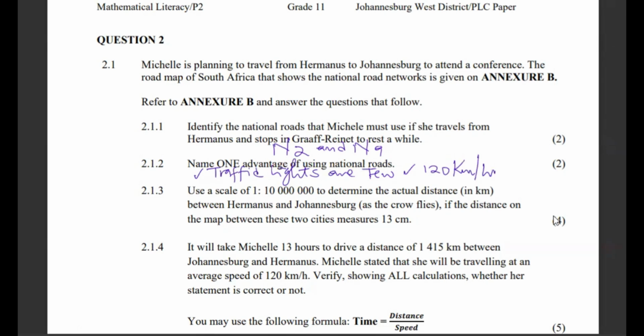All right, use a scale of 1 is to 10 million to determine the actual distance in kilometers between Hermes and as the crow flies, if the distance on the map between these two towns is measured as 13 centimeters. What you're going to do first, you write the scale down. 1 is to 10 million. The distance we have is on the map, so it has to be this side.